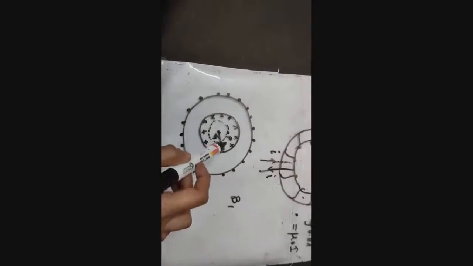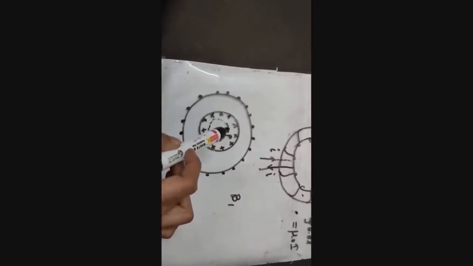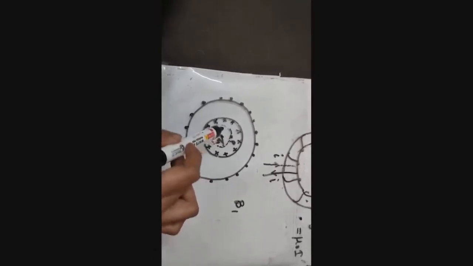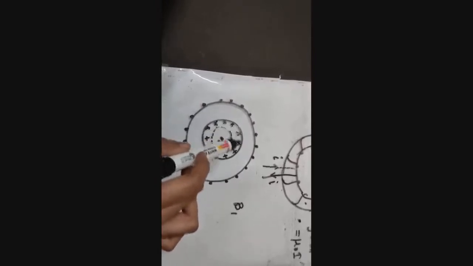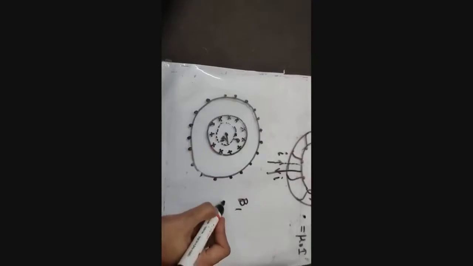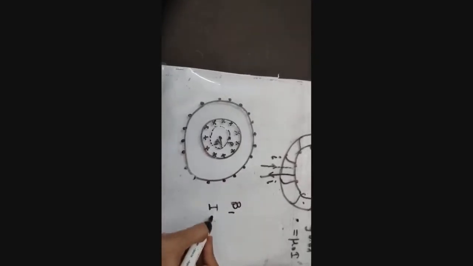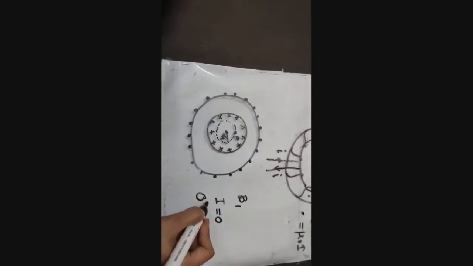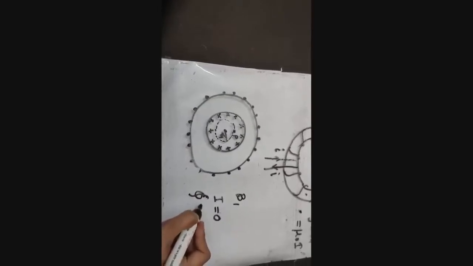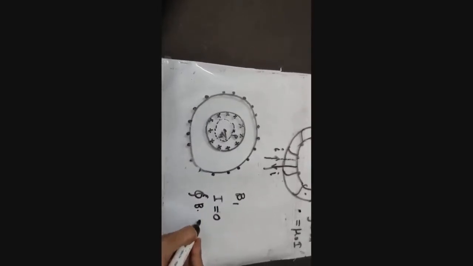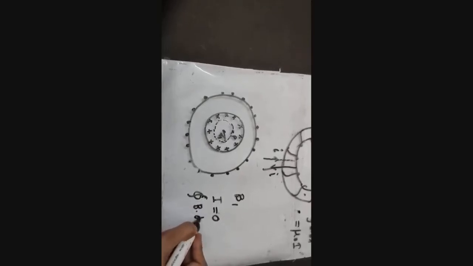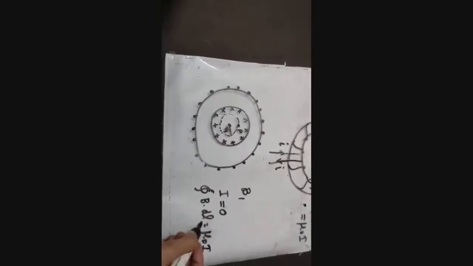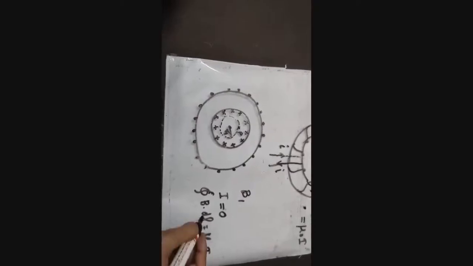Here you can see that when you consider this Amperian loop, that loop does not contain any current. It encloses no current. No current is passing through this Amperian loop. So I equal to 0 here. For that loop, you can take I to be 0. So by using Ampere's circuital law, we can write the line integral of the magnetic field, closed integral B dot dl is equal to mu0 into I. But here I equal to 0, because within that loop there is no current.